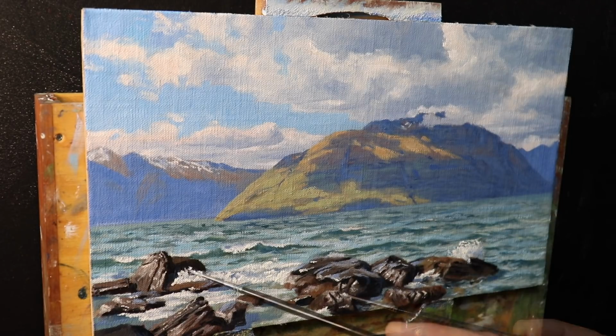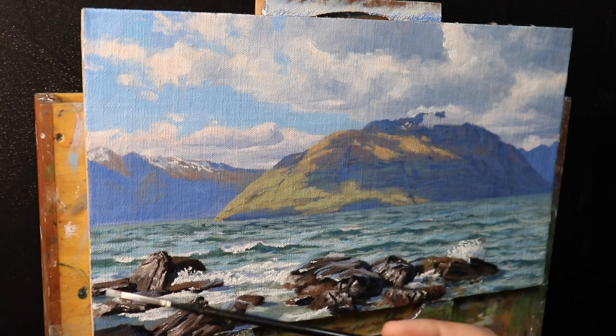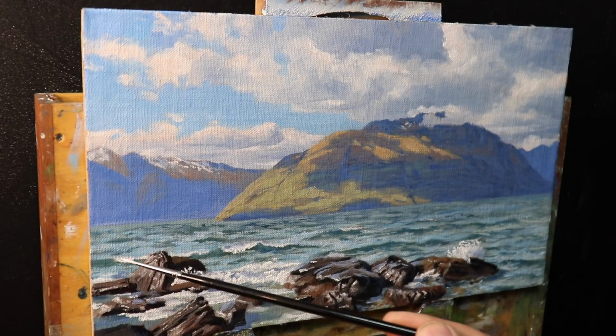I use a bristle dagger brush and a number 0 round brush to paint some of those final highlights on the white water. And this is titanium white with a small amount of yellow oxide mixed in, which just warms up the white.